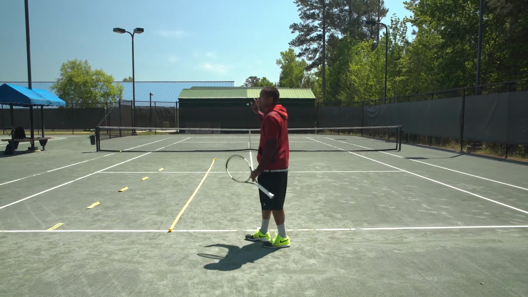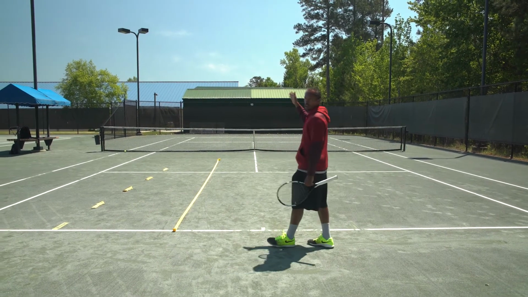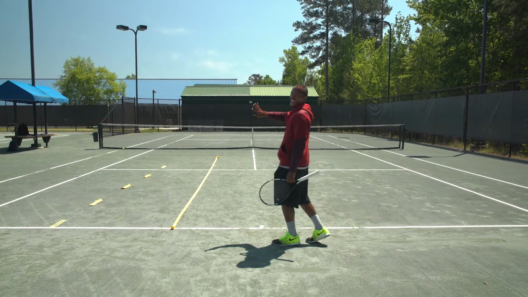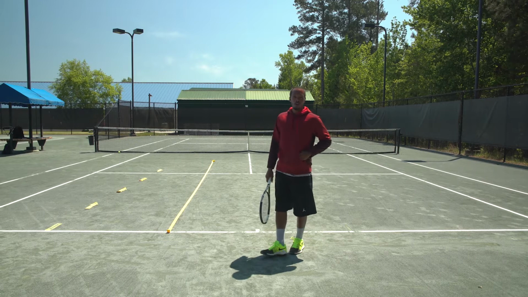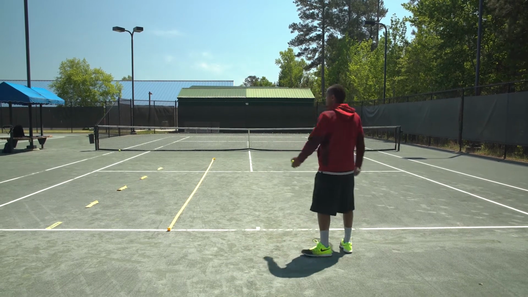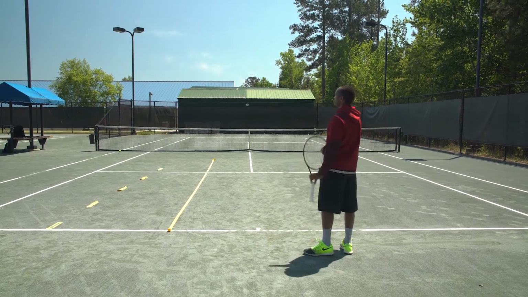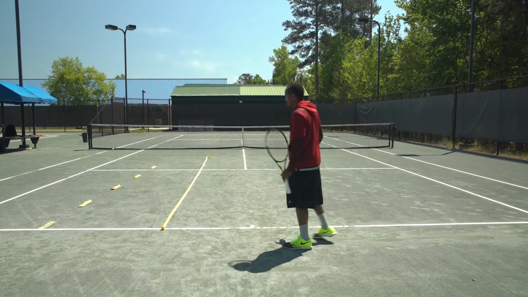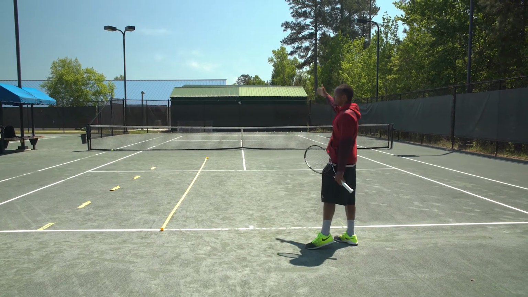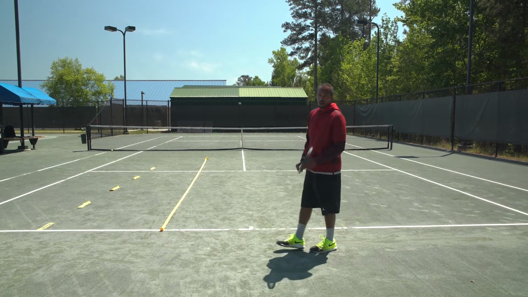So one thing you notice is that deuce to deuce is cross court, ad to ad is cross court, okay? You know you've hit a ball cross court if your ball travels over the center line. So here's the center line. I just hit a ball and it went over the center line. That's how you know you went cross court.